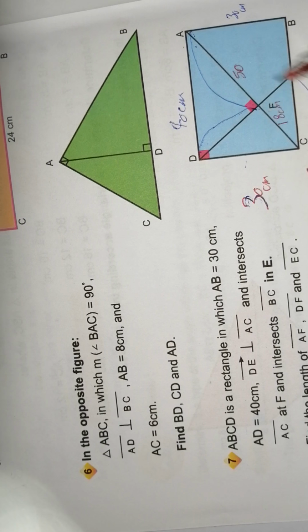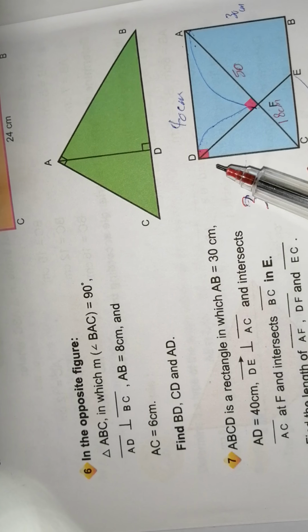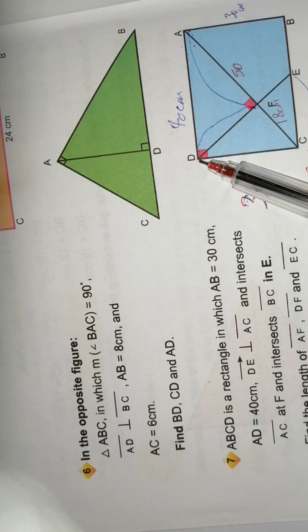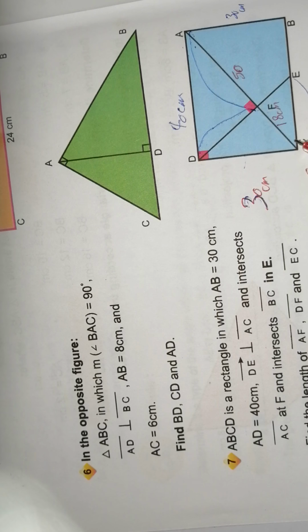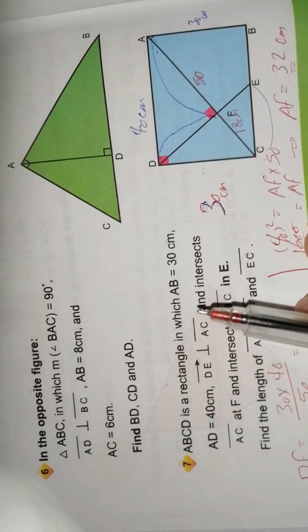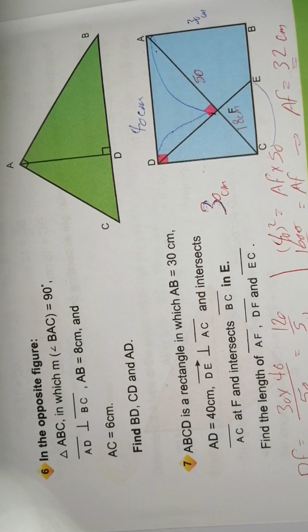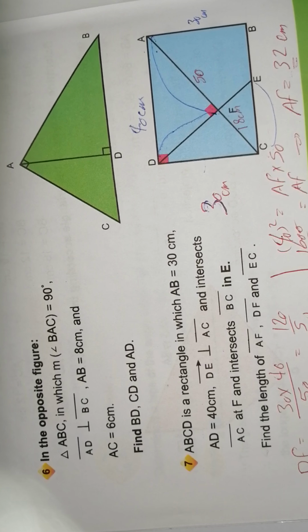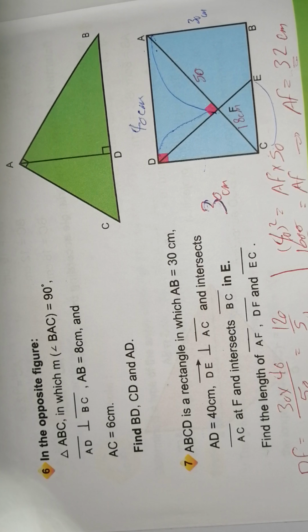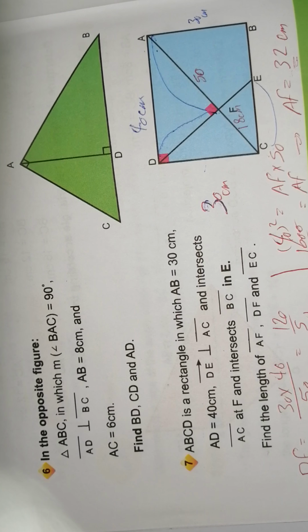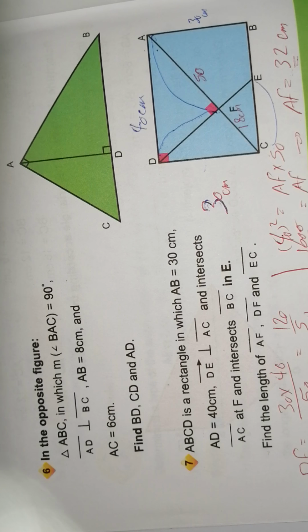Please concentrate with me. CF is perpendicular to the straight line DE, and the angle C is a right angle. So we can apply Euclidean theorem, and we can say that CF squared, which is 18 squared, equals FE times FD.